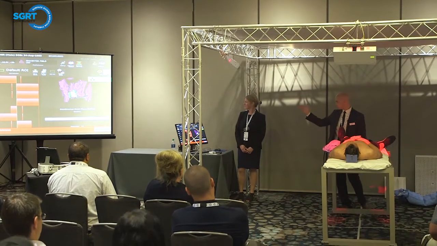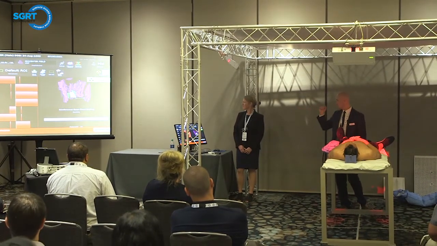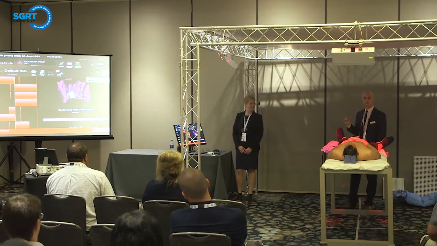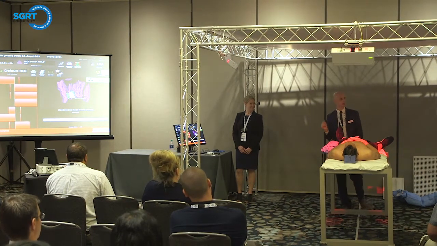Okay, so the ROI is located in what region? Can you guys tell? His knee, yep. So it's the knee that we want to move. So we want to ensure that that is setting up correctly.